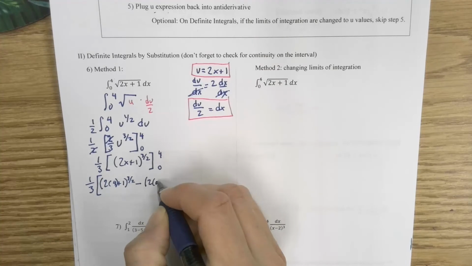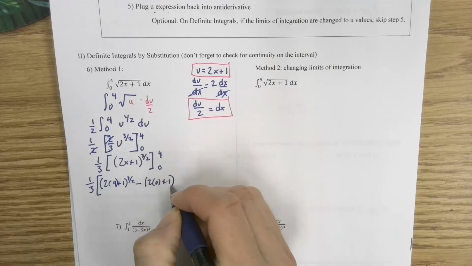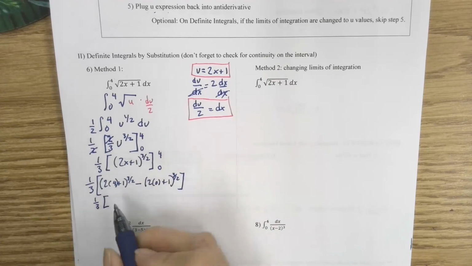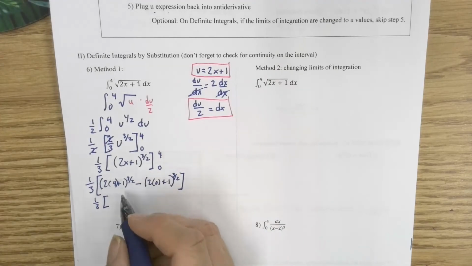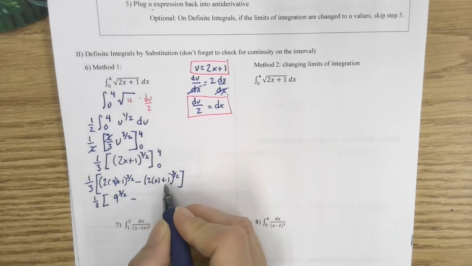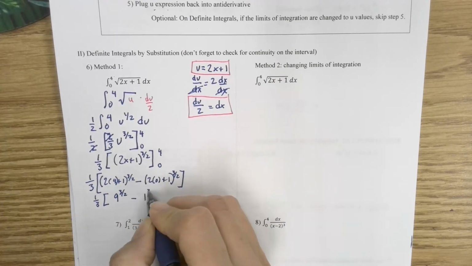2 times 0 plus 1 to the 3/2. Let's clean that up a little bit more. So 2 times 4 is 8, plus 1 is 9 to the 3/2 power. 0 plus 1 is 1 to the 3/2 power.